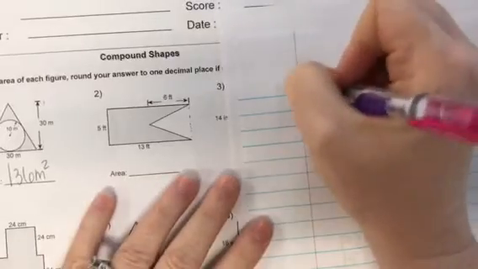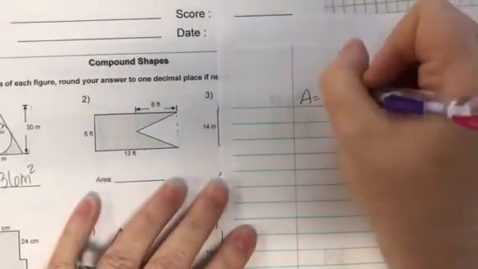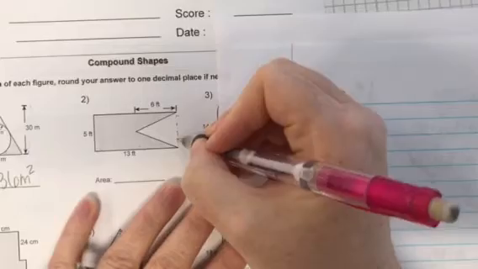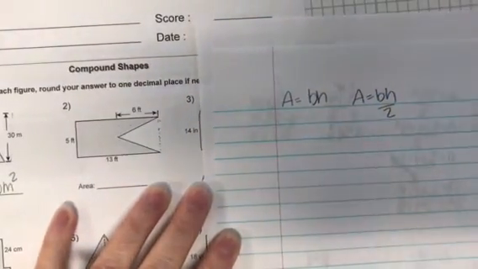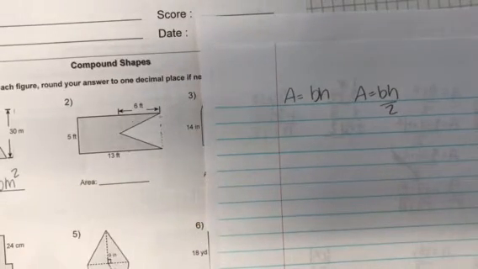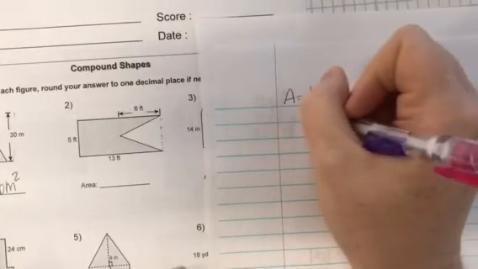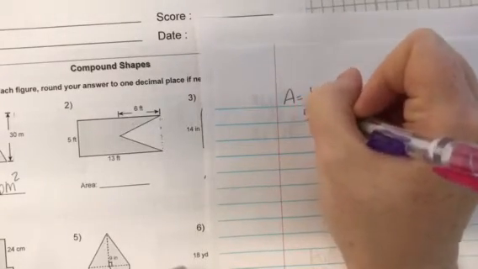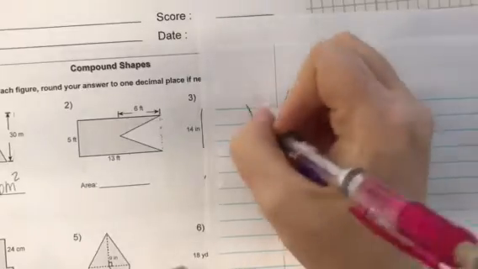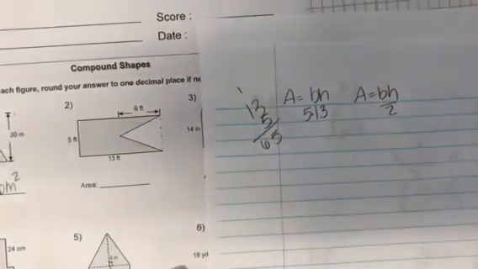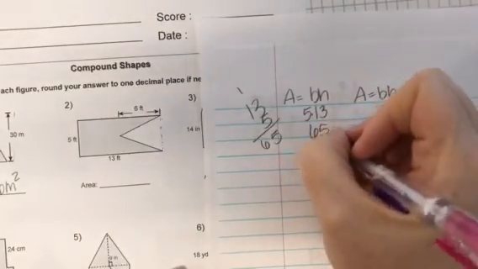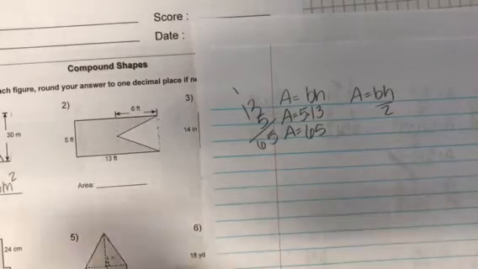So let's look at that. So if I said base times height for my rectangle, because I'm going to close this off, and then I would do base times height divided by 2 on the second one. Okay, so base times height. Base is 5. My height is 13. And I got 65 for the area of the rectangle if I close this off.